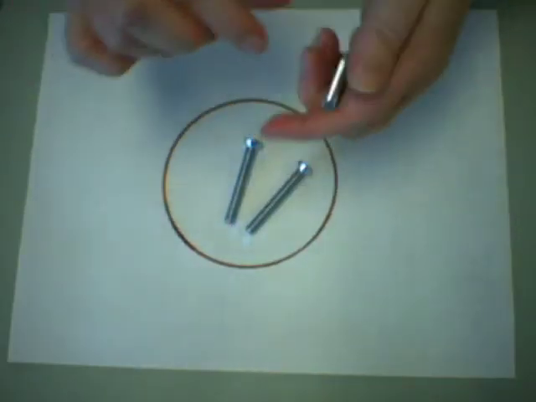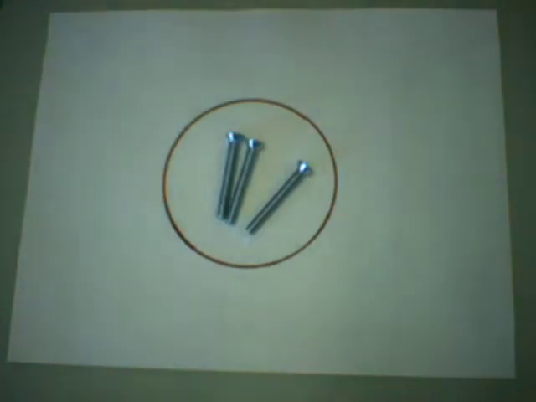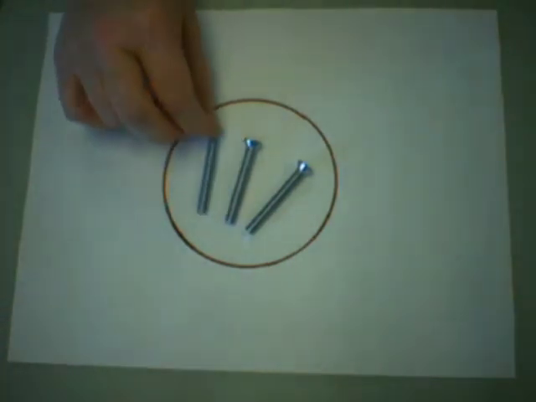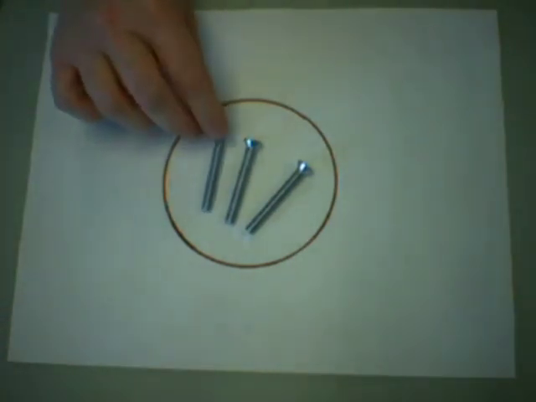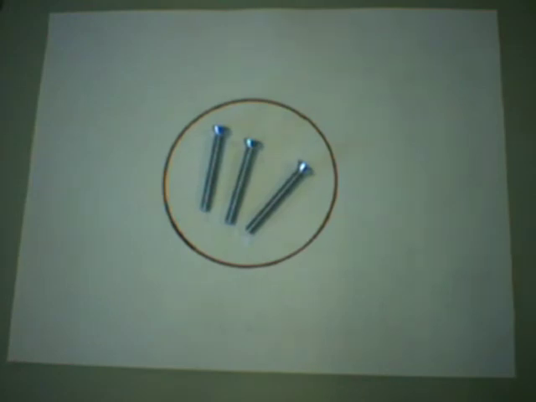We defined an element as a pure substance where all the atoms are the same. So here's an example of an element, and we're going to call it element B. It's going to stand for bolt. Element B. All the atoms are the same, and it's a pure substance.